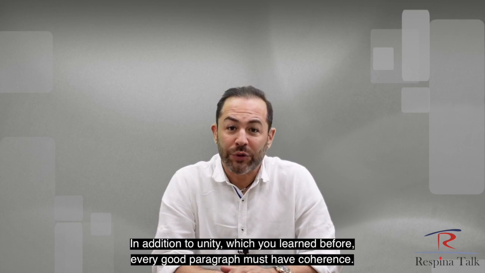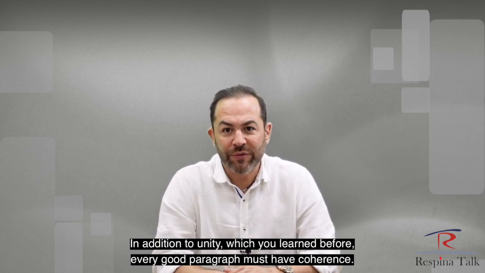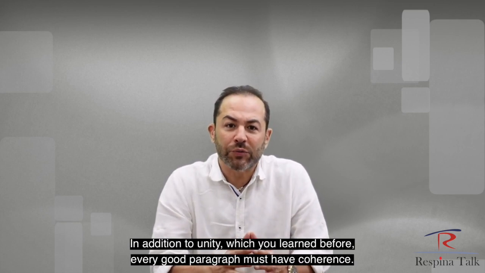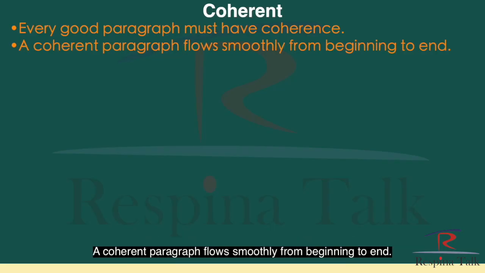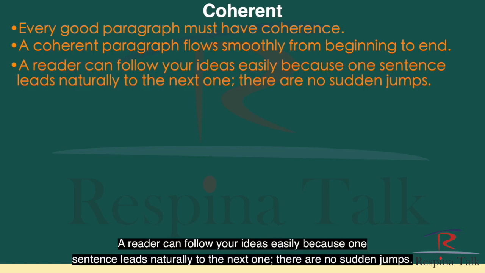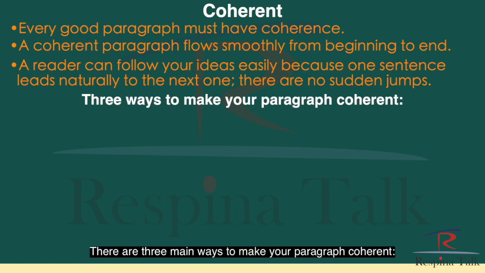In addition to unity, which you learned before, every good paragraph must have coherence. A coherent paragraph flows smoothly from beginning to end. A reader can follow your ideas easily because one sentence leads naturally to the next one, and there are no sudden jumps. There are three main ways to make your paragraph coherent.